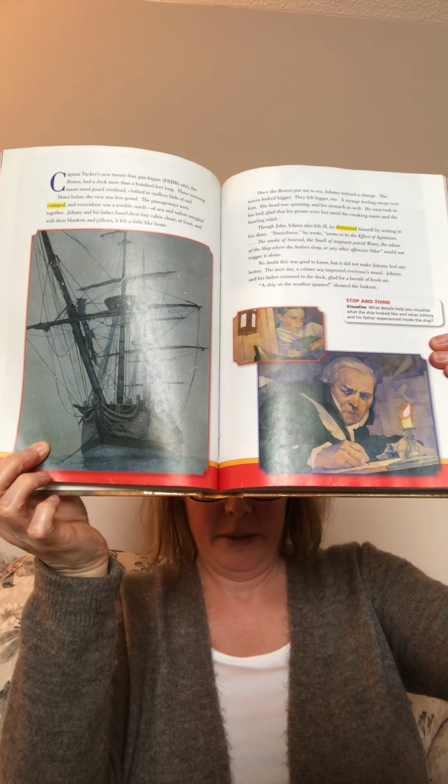No doubt this was good to know, but it did not make Johnny feel any better. The next day, a calmer sea improved everyone's mood. Johnny and his father returned to the deck, glad for a breath of fresh air. "A ship on the weather quarter!" shouted the lookout. And here's the picture.